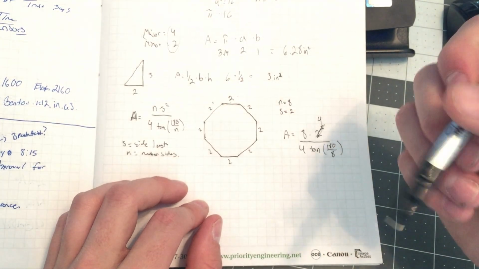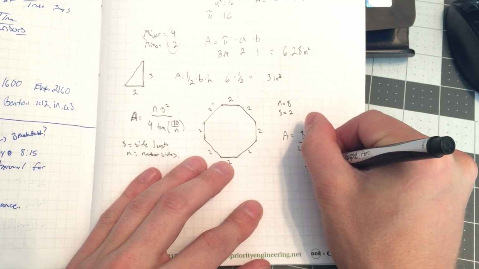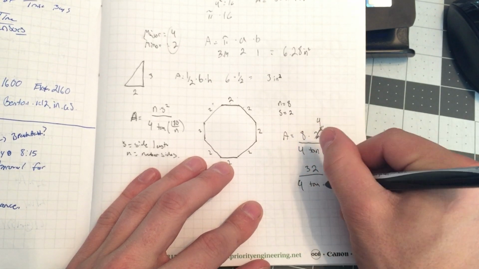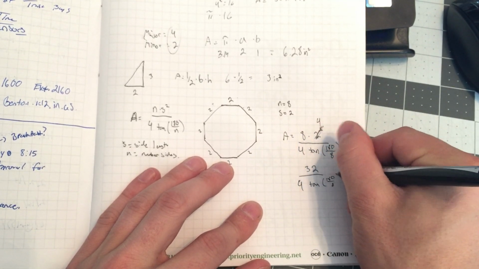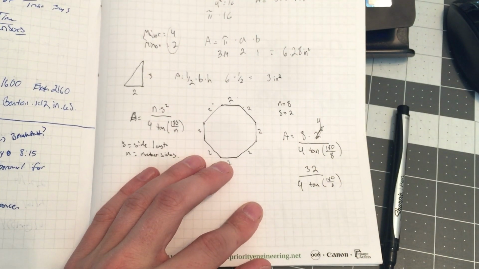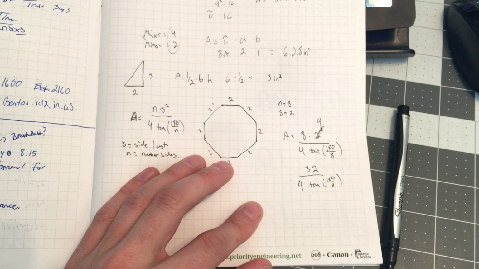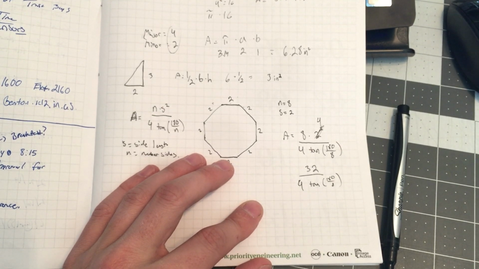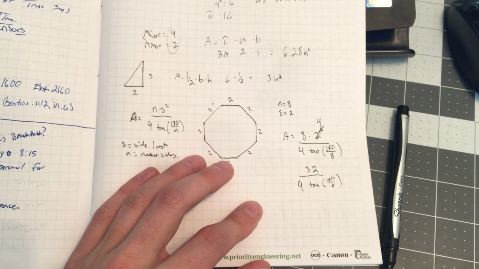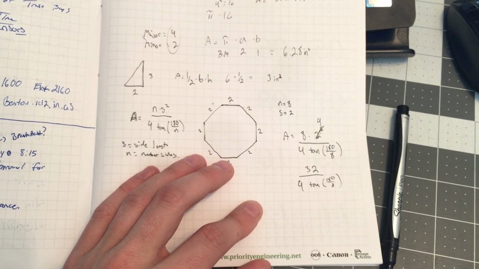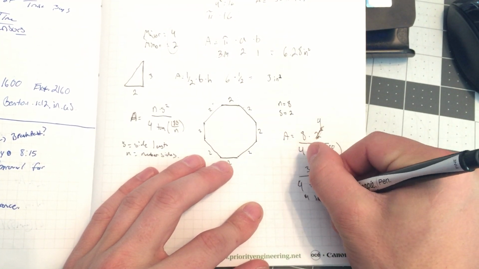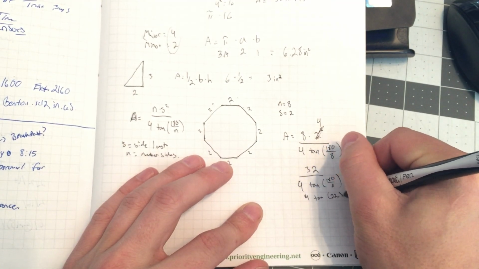It is 32. So we have, breaking this down, 32 over 4 tangent 180 over 8. So let's leave this alone in the numerator and let's work on the denominator. 180 divided by 8. We're going to divide 180 by 8, and you get 22.5. So now we have 4 times the tangent of 22.5.